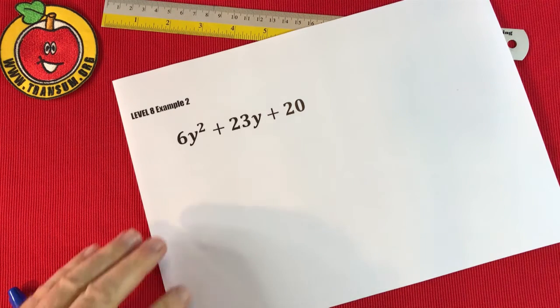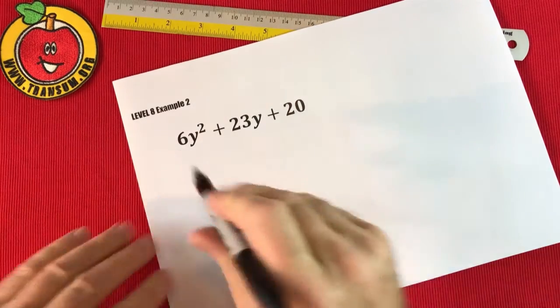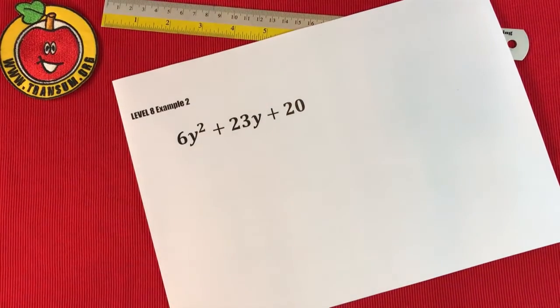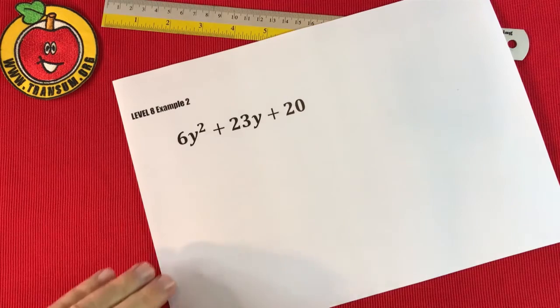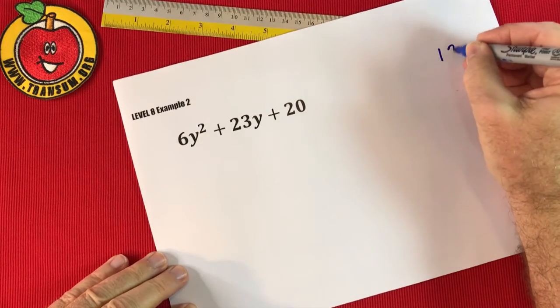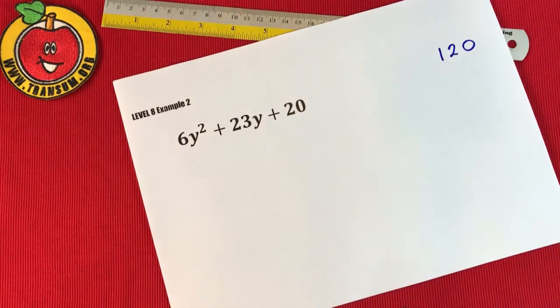Second example. We start off by multiplying the 6 by the 20. 6 times 20 is 120. And then write down the factor pairs of 120. I think that'll be quite a lot.